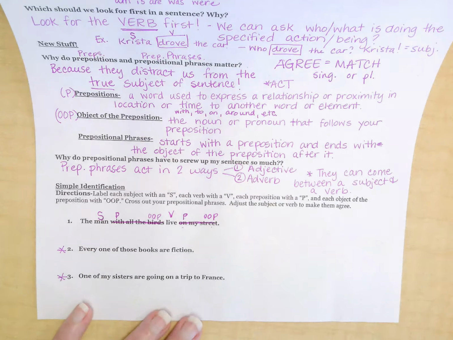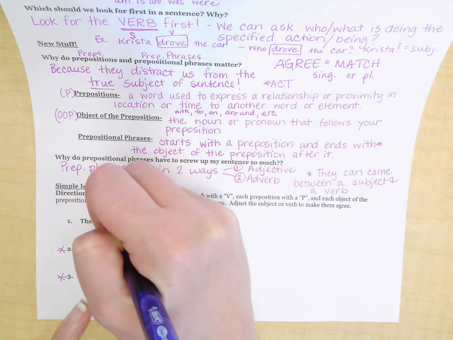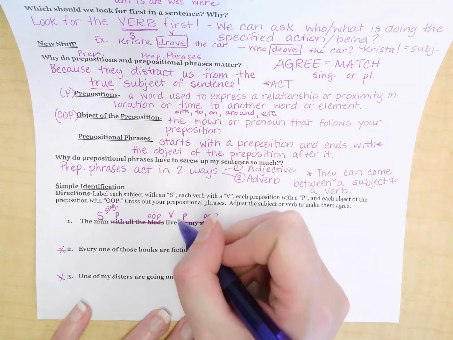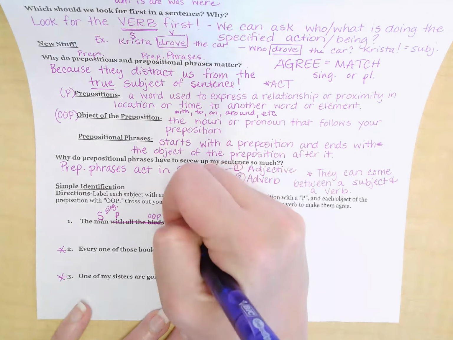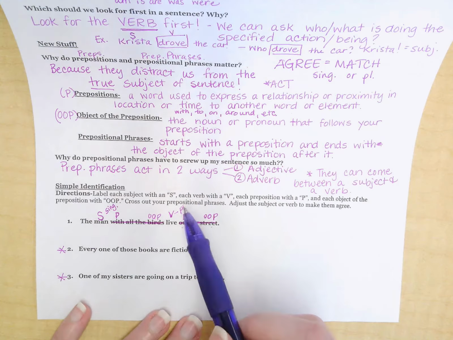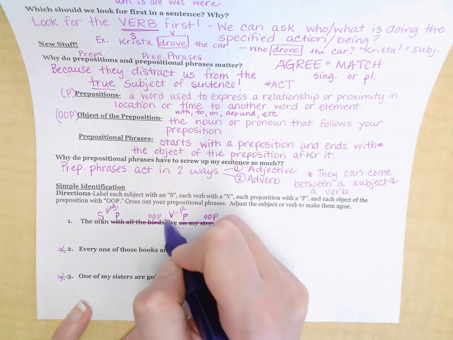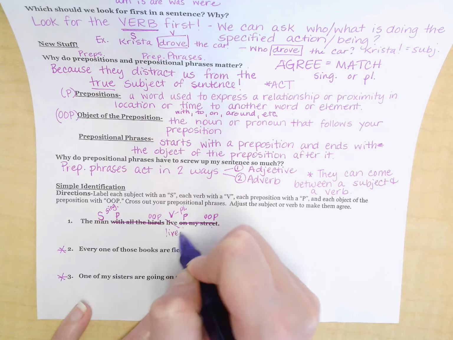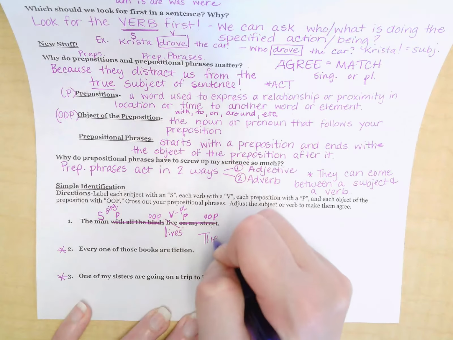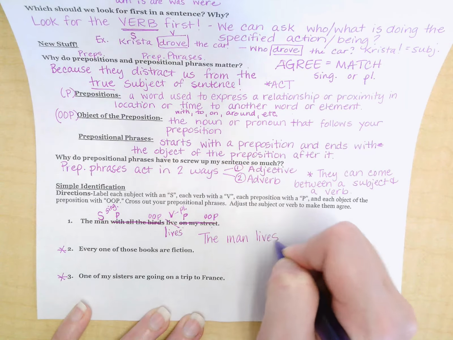So let's talk singular and plural. Man, singular, it's only one man. Live, there's no S there, so that's got to be plural. So we have a singular subject and a plural verb. So let's change live to lives. So now we're left with the man lives.